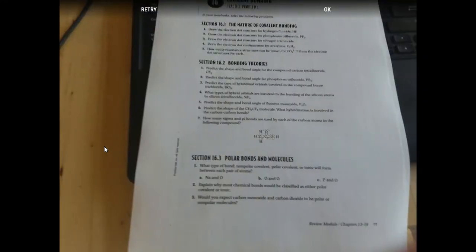Then at the very top of the screen, it's going to say okay or retry. If the picture is really blurry, like this picture I just took, it's kind of moving a lot, you might want to retry it and get it to be a good picture. Then when you're done, you're just going to hit OK.